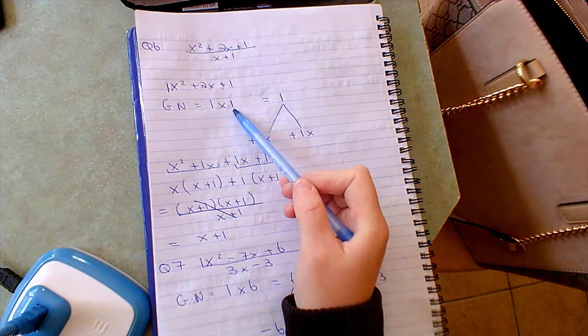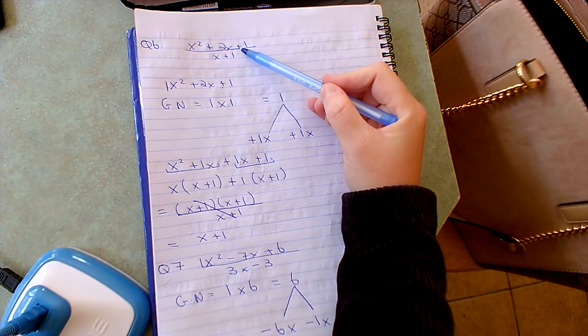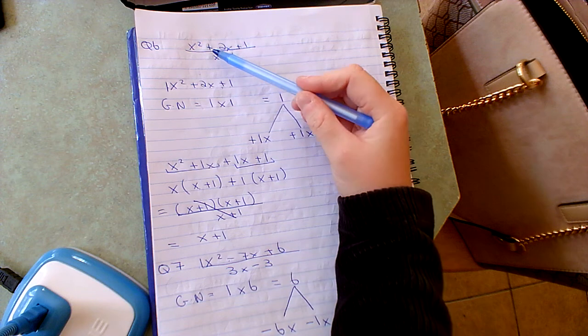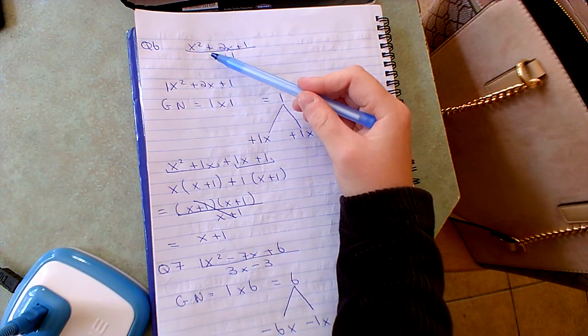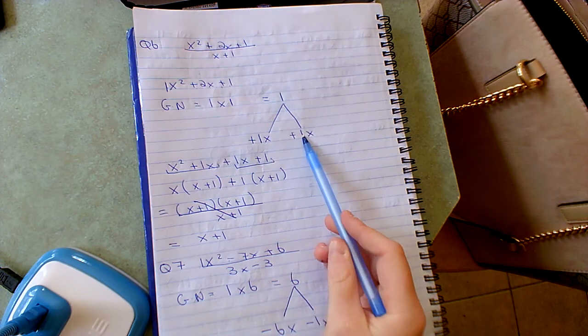So it's 1 times 1, which will give me 1. This here tells me that both signs are going to be the same, so they're both either going to be pluses or minuses. I want a plus 2x, so they're both going to be pluses. So my factors of 1 are just going to be 1 and 1.